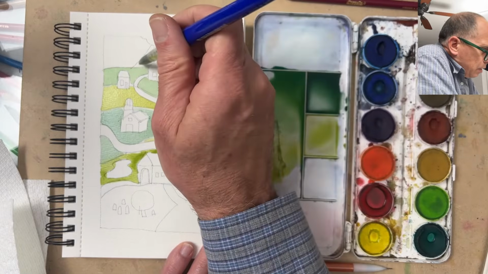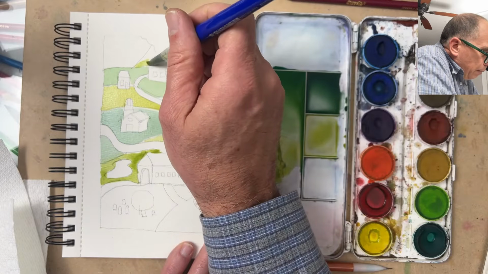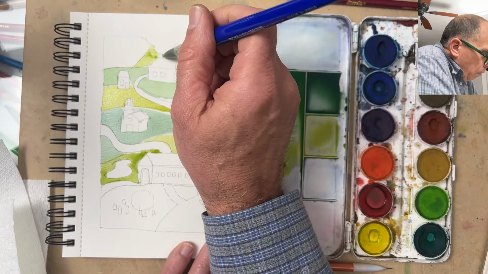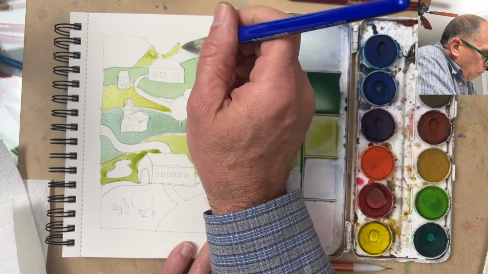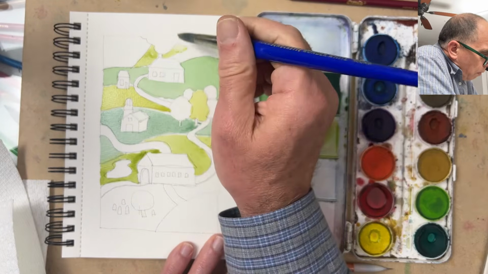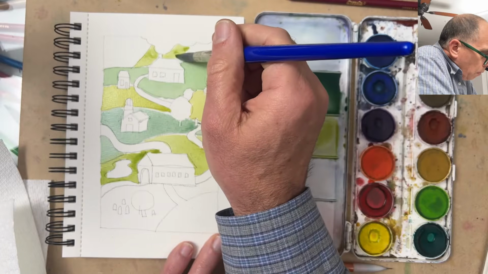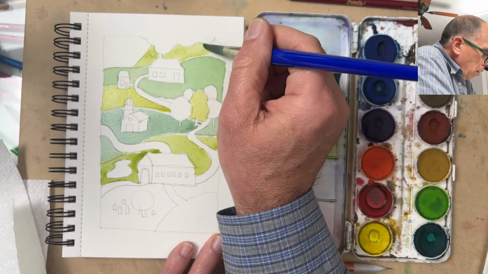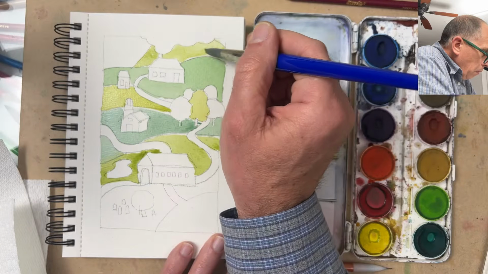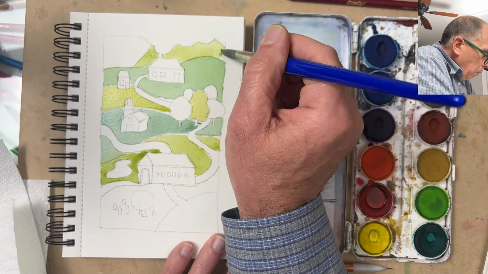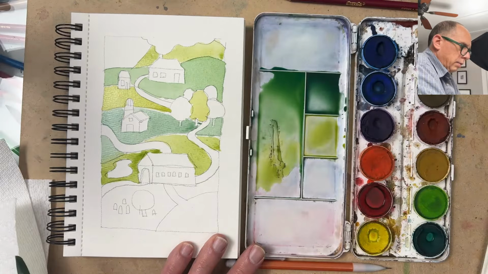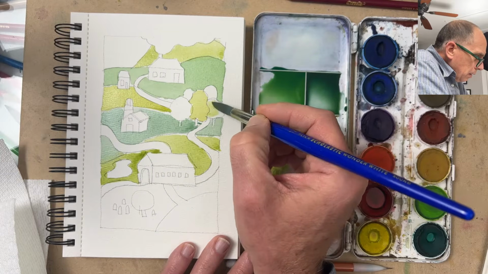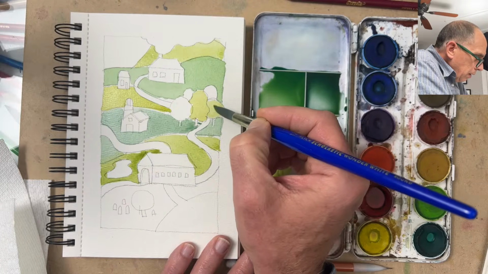And as long as I'm still here, let's go ahead and paint this mountain up on top here. Okay. And I'm also going to go ahead and paint this tree right here, I think.